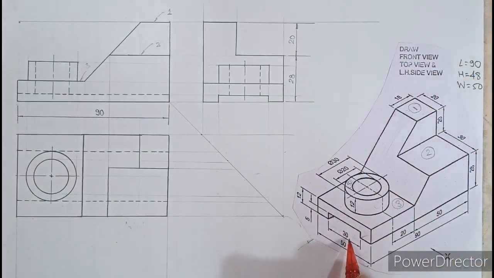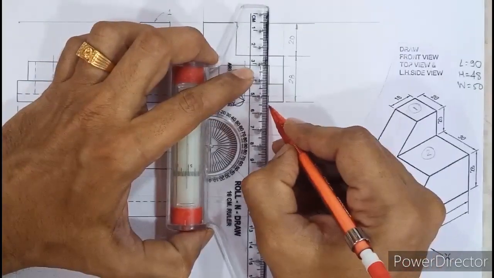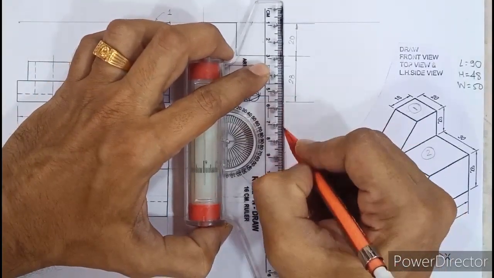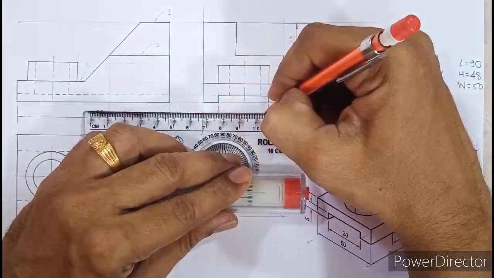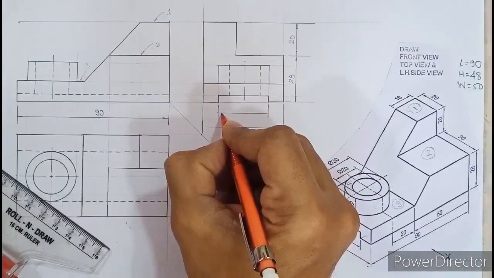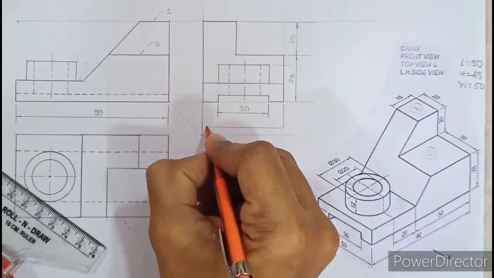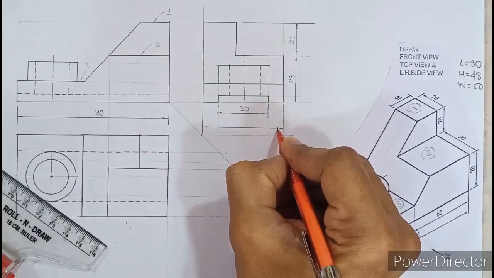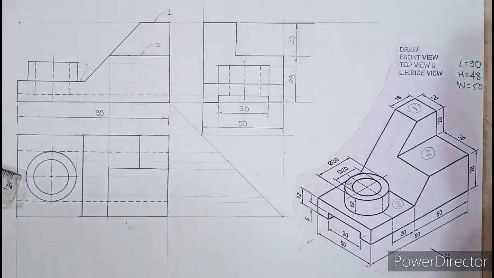Now width. You can see from here 30 and 50, width can be shown together. Okay, so we can show 30 here. First the smaller dimension, always followed by the larger one. So leave a 2 mm gap and show the extension line. So here this is 30 and this is 50. So we show dimension 30 and 50 over here. So length, width, height and over.